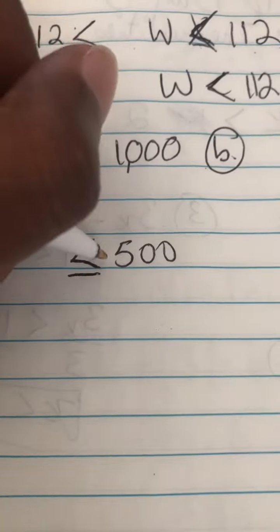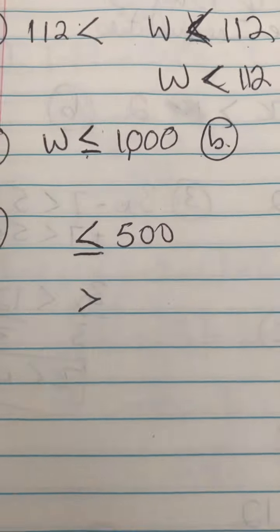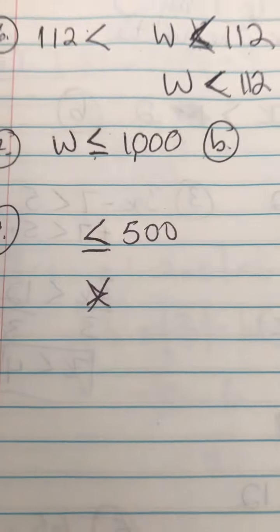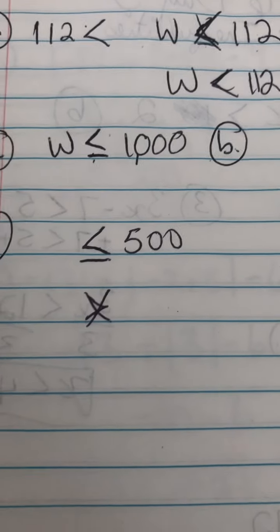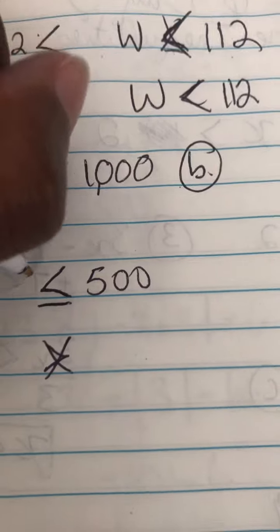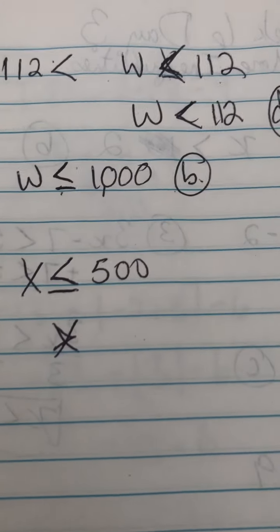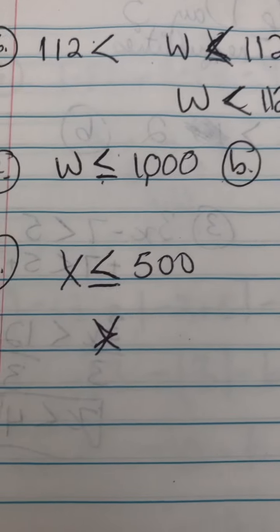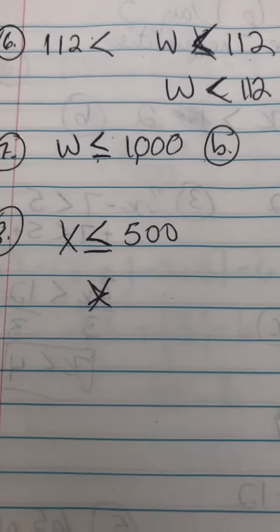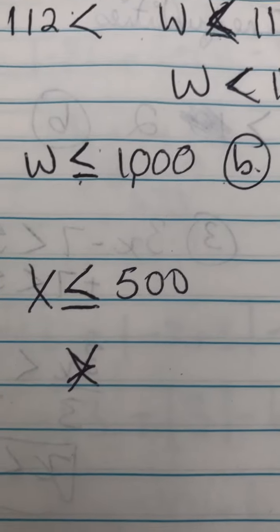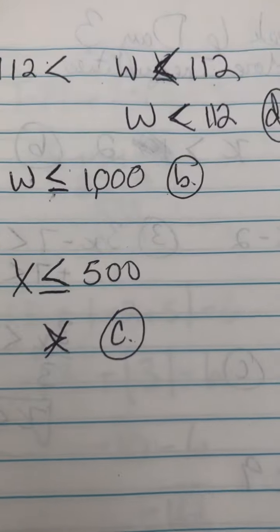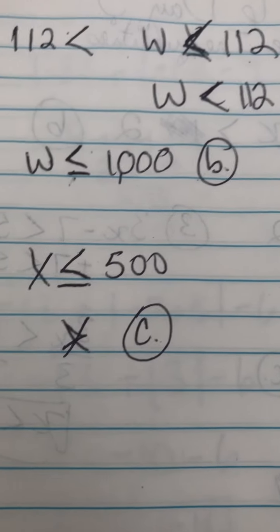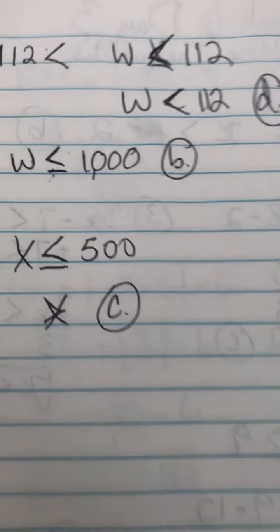He couldn't have won more than that, so we do not need that symbol. So it has to be 500 or less, right? And if X is that, then X is less than or equal to $500. All right, pretty simple on that. Good job. Oh, and that was letter C. I'm doing this because Holland Rule asked me to state the letters. So just for you, Holland Rule.